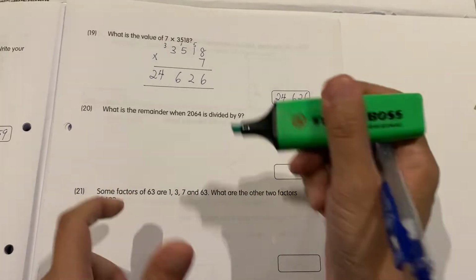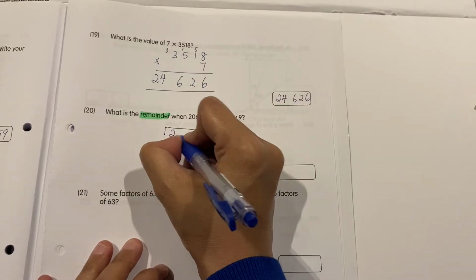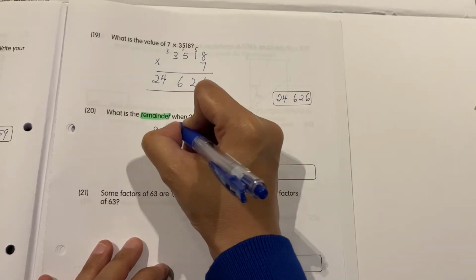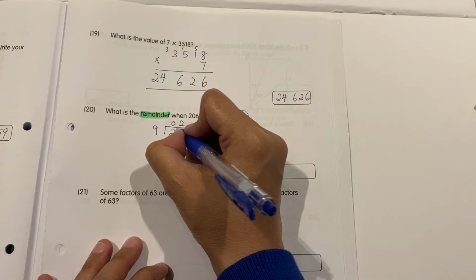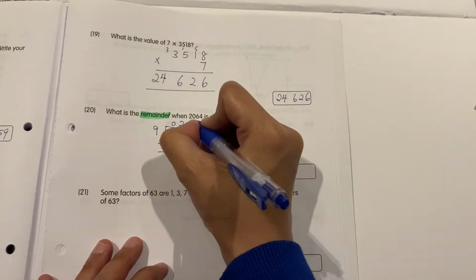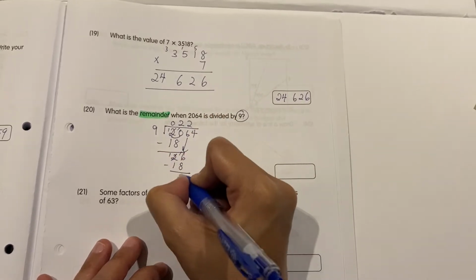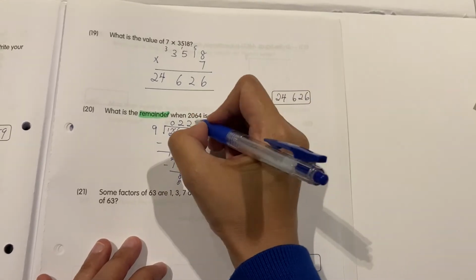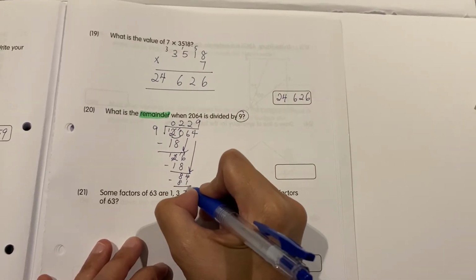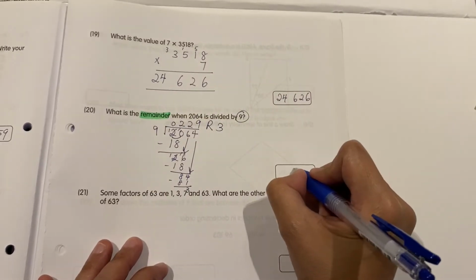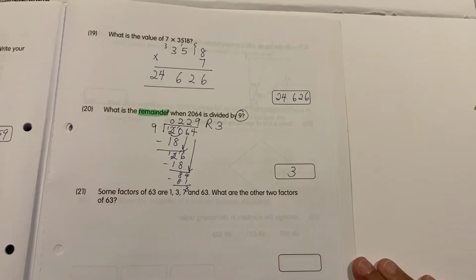What is the remainder? They're asking for the remainder when 2,064 is divided by 9. Here will be 18. You can divide, so that's 2. Bring down the 6. Closest will be 18. That's another 2. Bring down the 4. Closest is 81. So that's a 9. 4 take away 1 is a 3. So your remainder is 3. Now the only one remainder, so your answer will be just 3. Do not write the quotient.